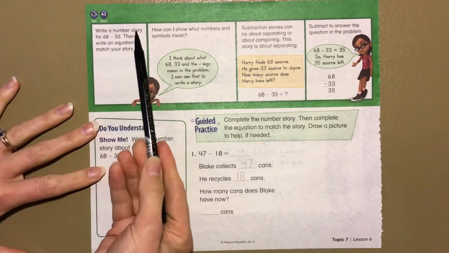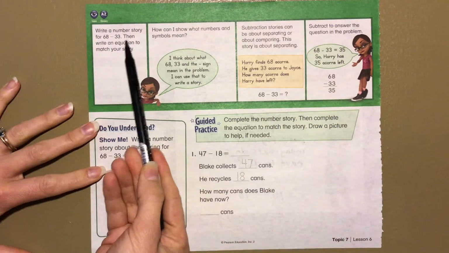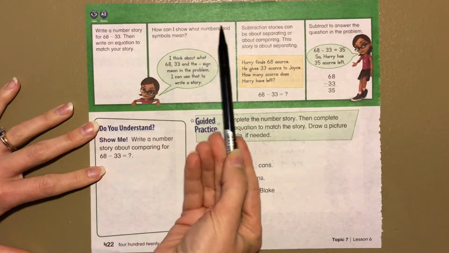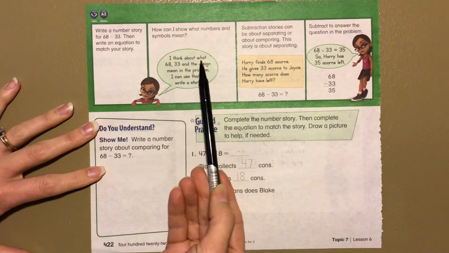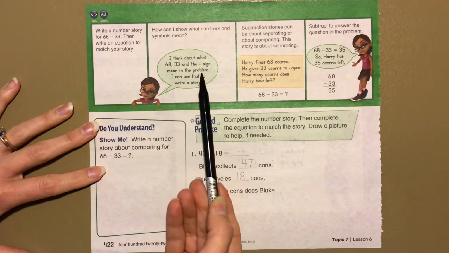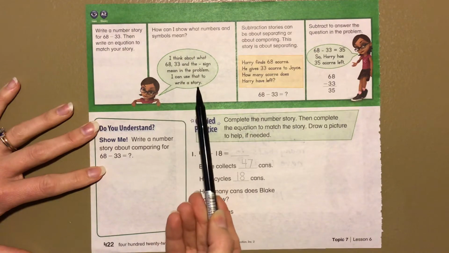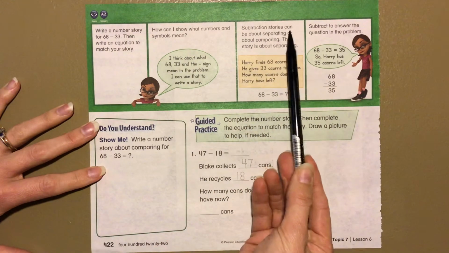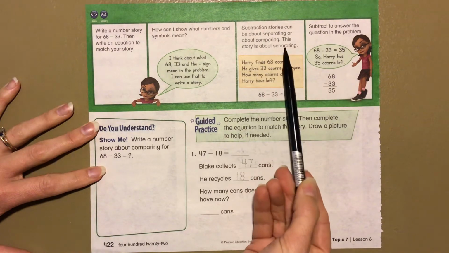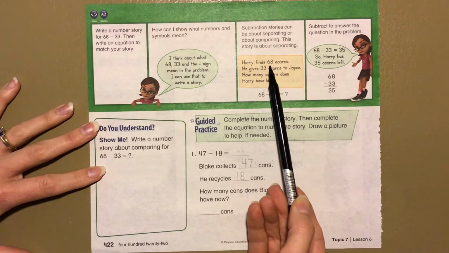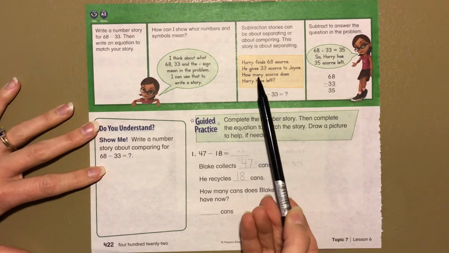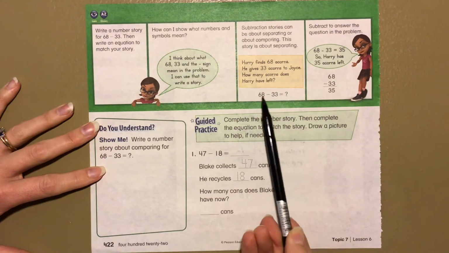Okay, write a number story for 68 minus 33. Then write an equation to match your story. How can I show what numbers and symbols mean? I think about what the 68, 33, and the minus sign mean in the problem. I can use that to write a story. Subtraction stories can be about separating or about comparing. This story is about separating. Harry finds 68 acorns. He gives 33 acorns to Joyce. How many acorns does Harry have left?